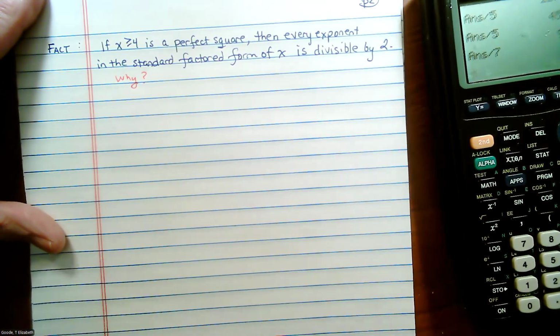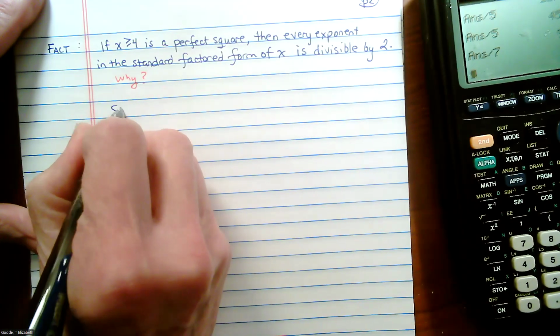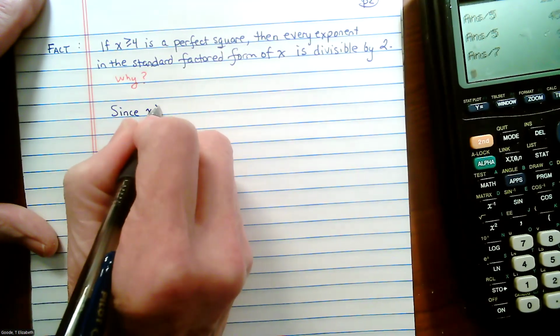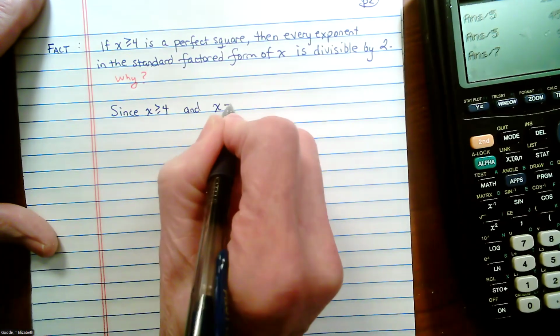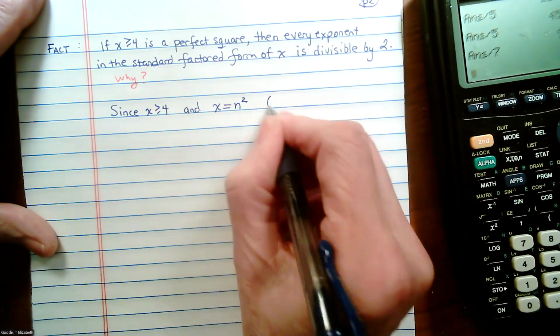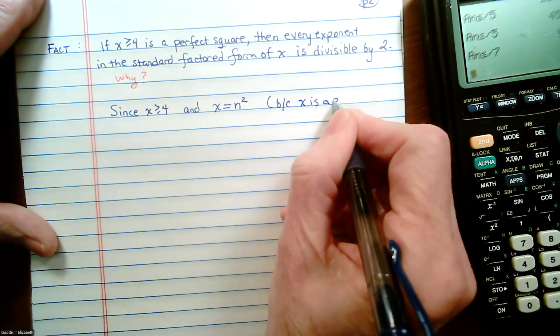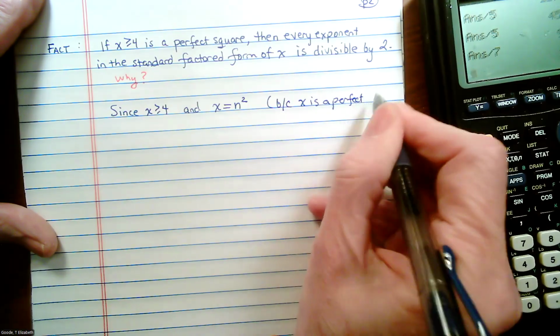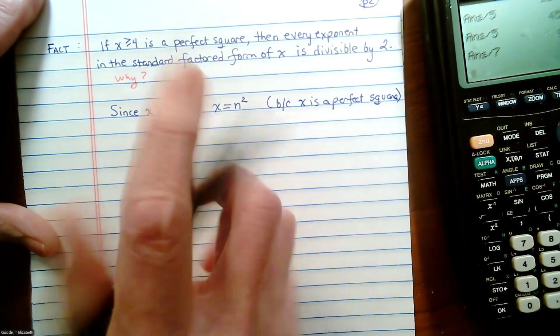All right. Well, let's answer that question for ourselves. Since x is greater than or equal to 4 and x is a perfect square, that means it's equal to n squared for some integer n.